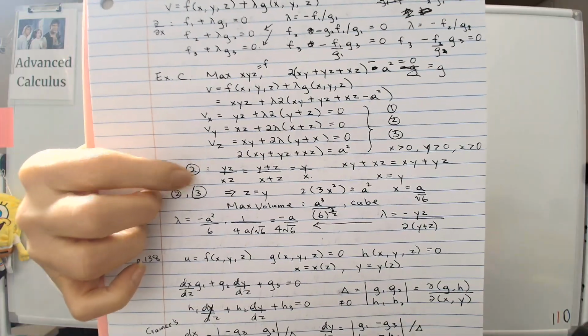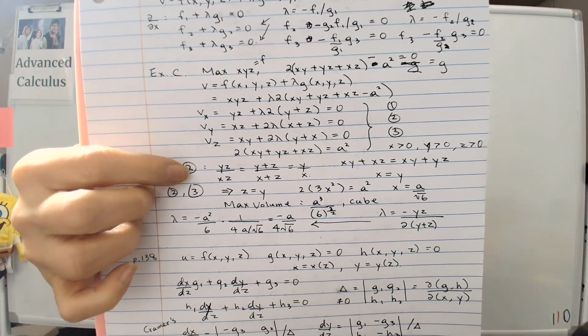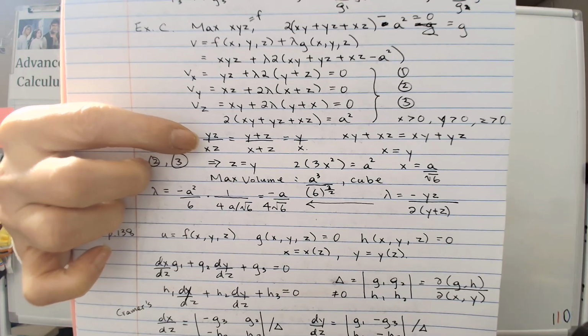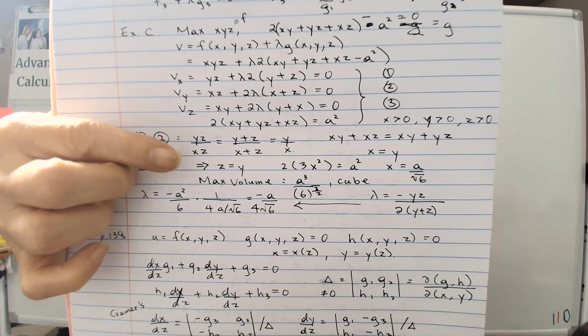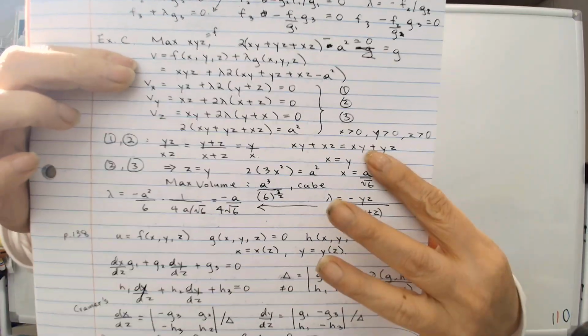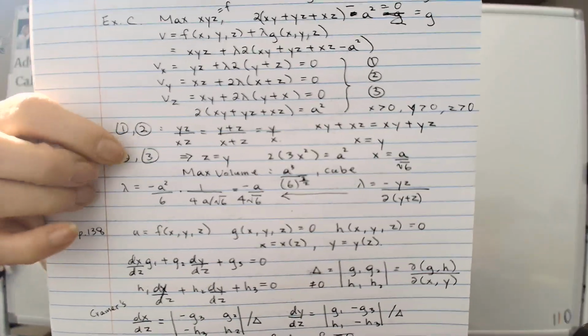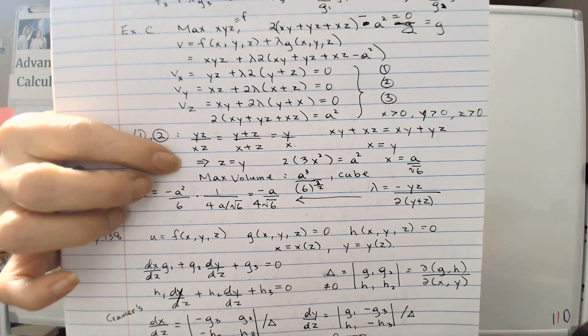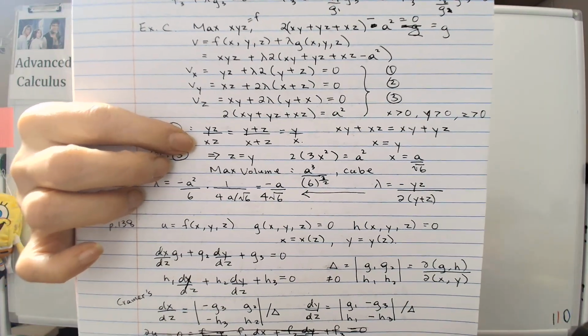So we manipulate them. Let's consider equations 1 and 2. We get this, and what does that look like to you? Eventually, you multiply them together and realize x equals y. On the other side over here, similarly they're all symmetrical, so z has to be y as well, so they're all the same.